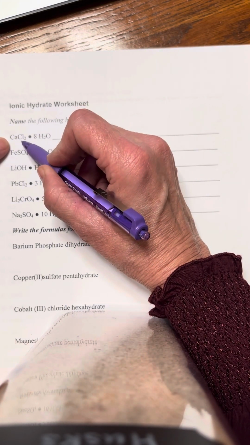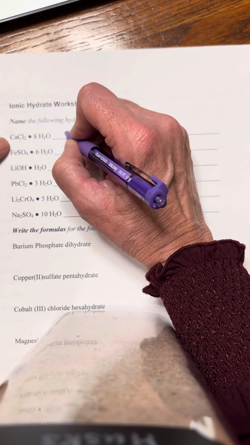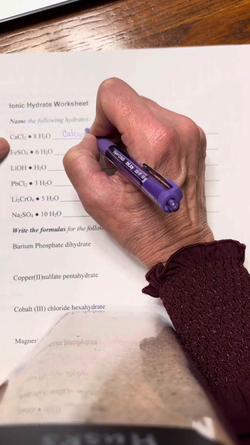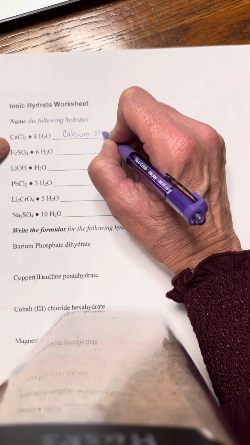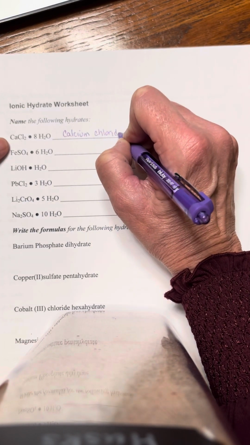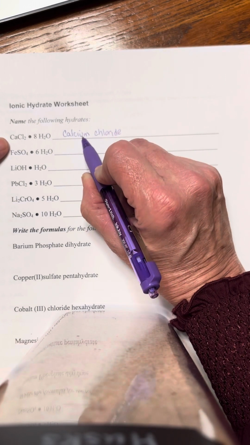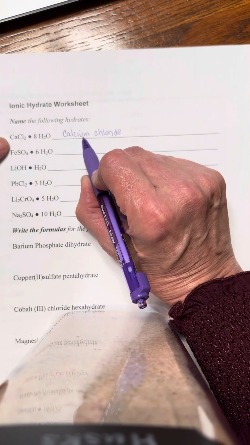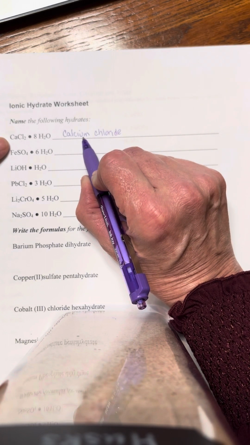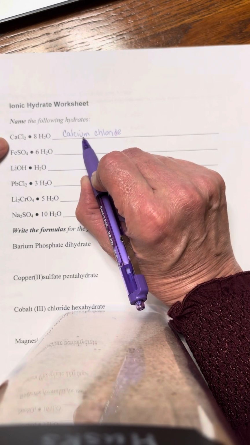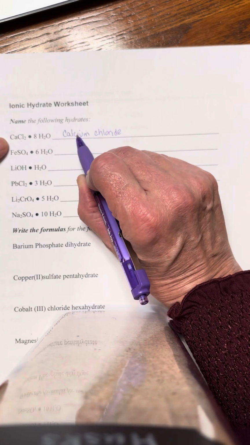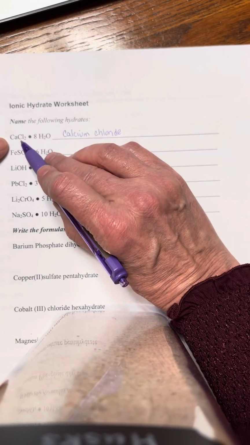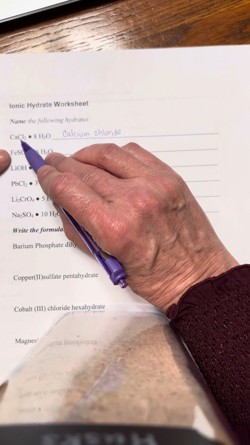So for CaCl2, we know the name of that compound is going to be calcium chloride. Calcium is in group 2. Calcium is a positive 2 always. That's the only charge calcium can ever have. So we do not need a Roman numeral for calcium. When we've written calcium chloride, we're done with that part of the name. That is the name for that ionic compound.